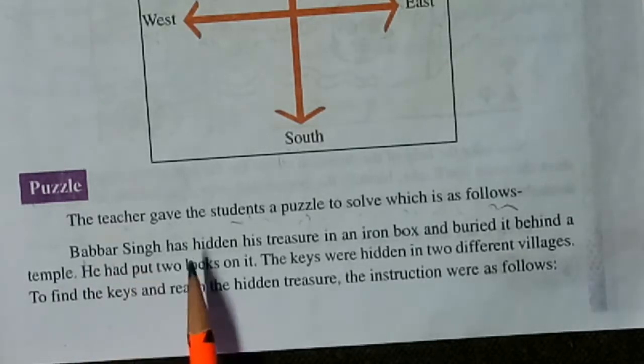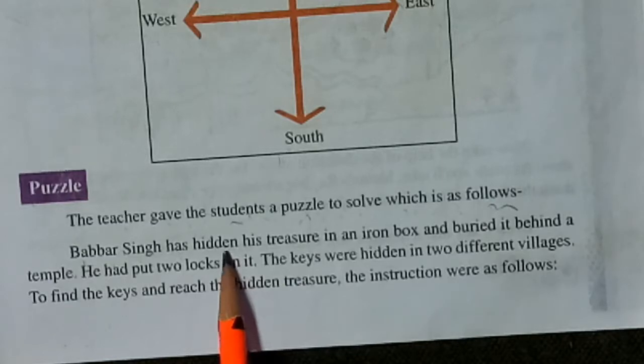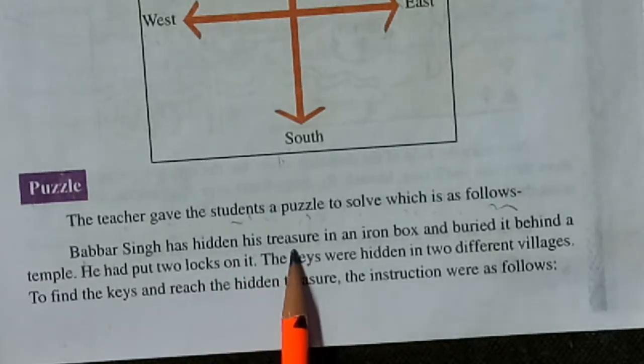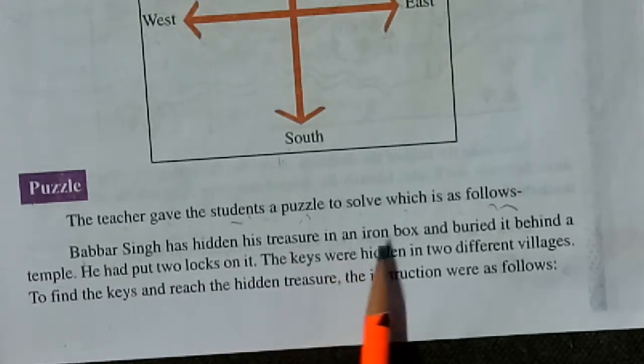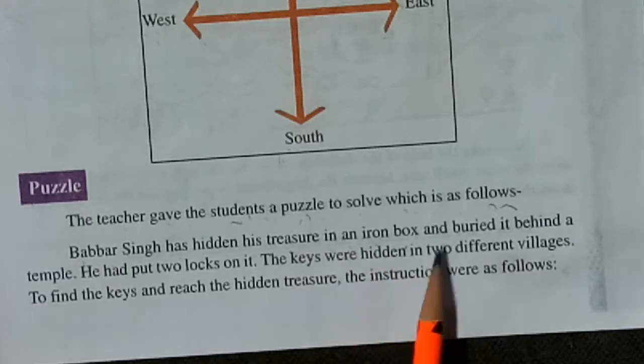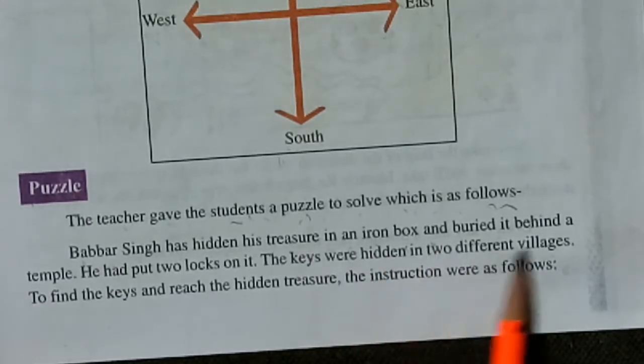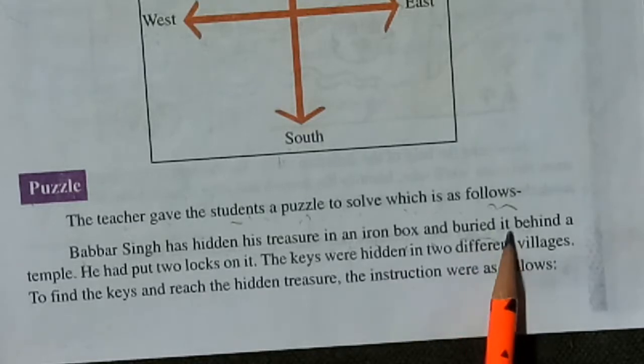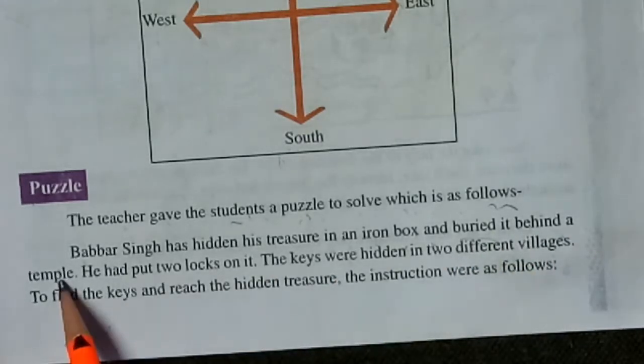Babar Singh has hidden his treasure in an iron box and buried it behind a temple.